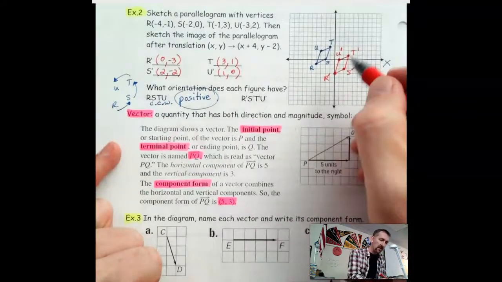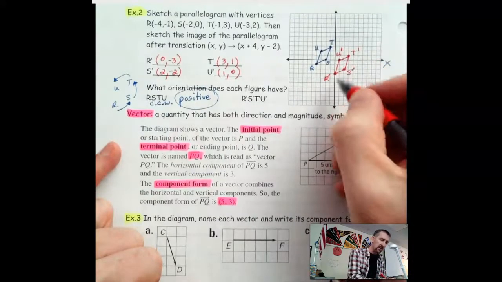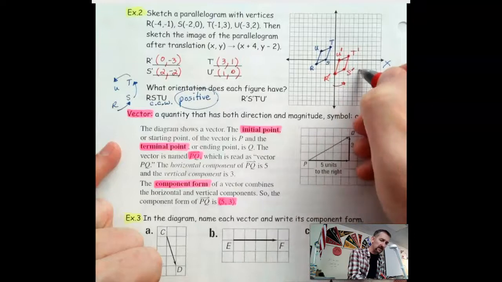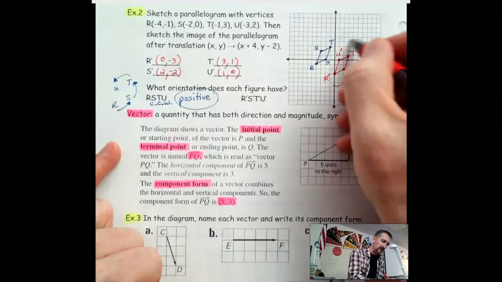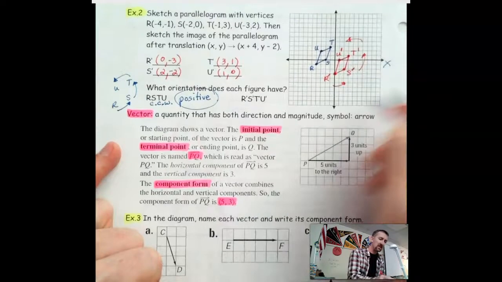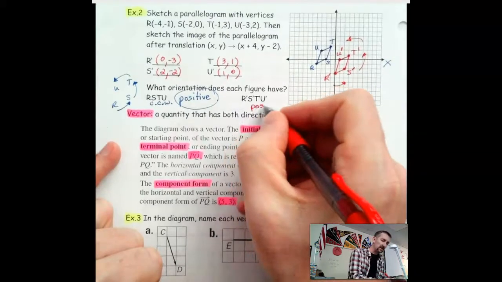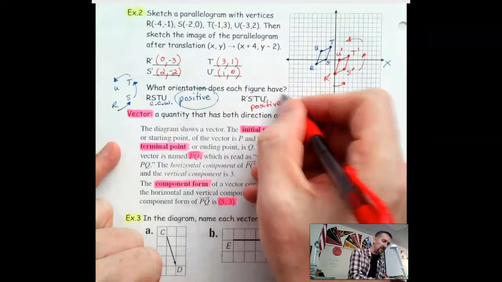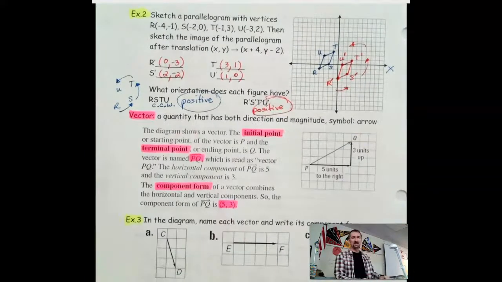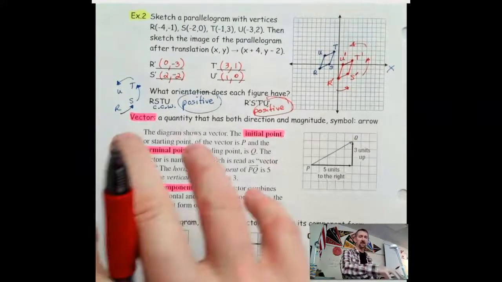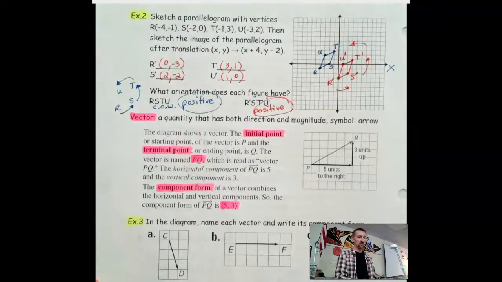Now, if we look at R prime S prime T prime U prime, so that goes like this. So that's going like that. That's also counterclockwise. So that is positive also. So they both have a positive orientation. So taking something and sliding it, it keeps the same orientation.